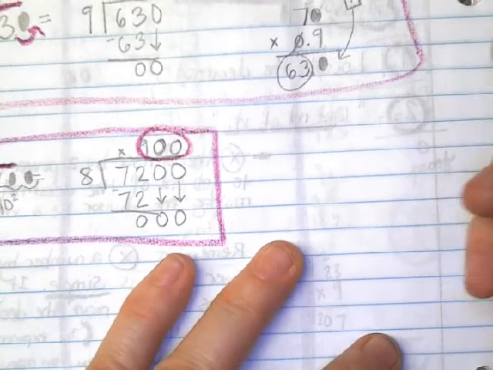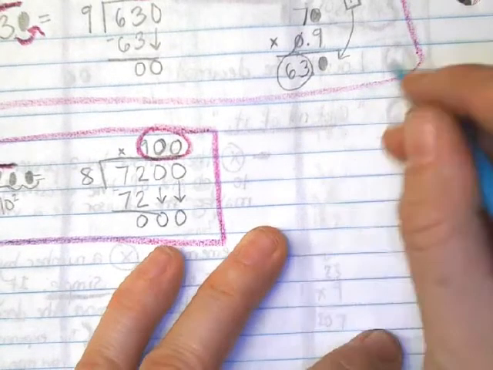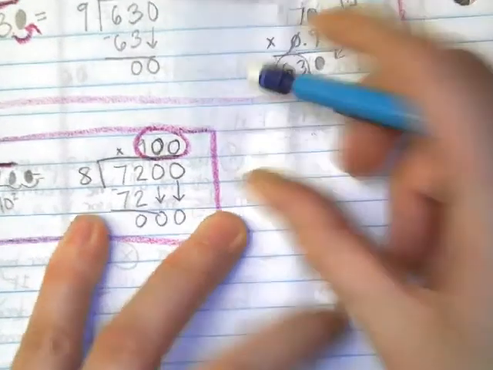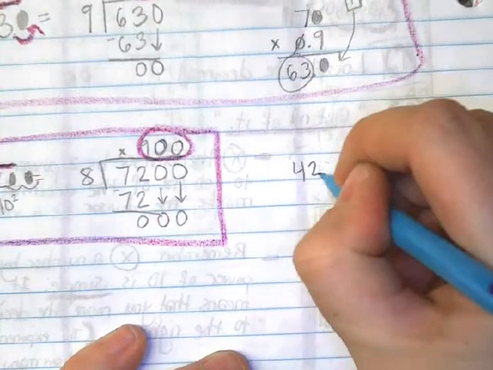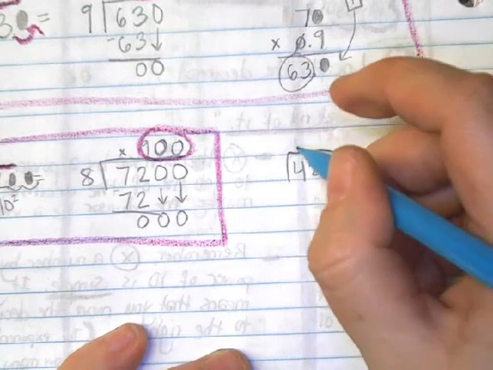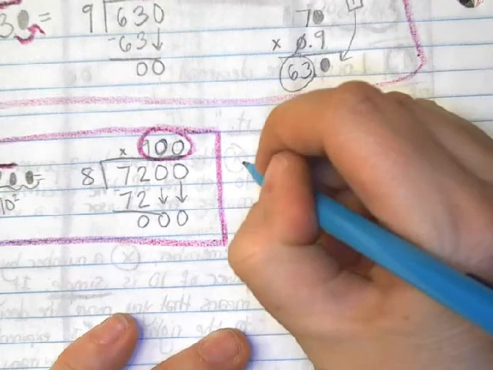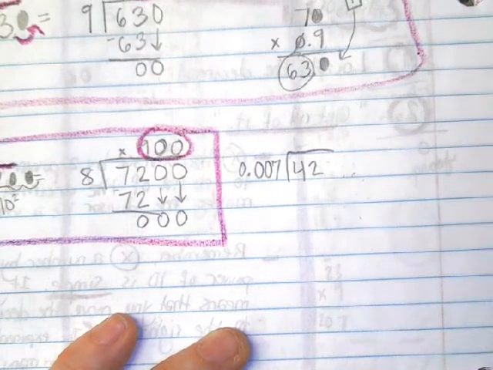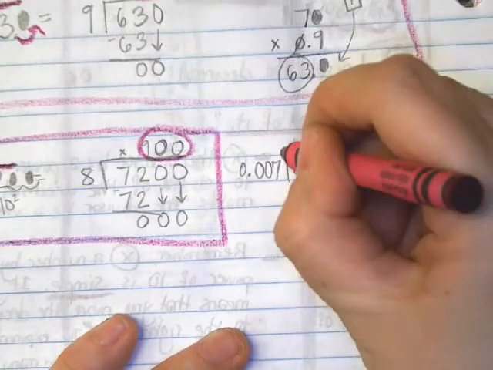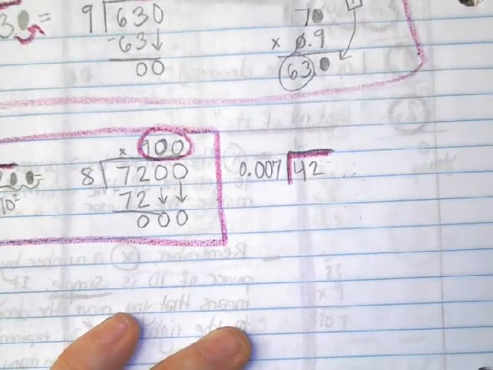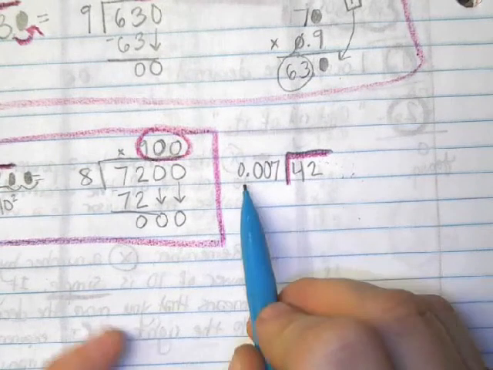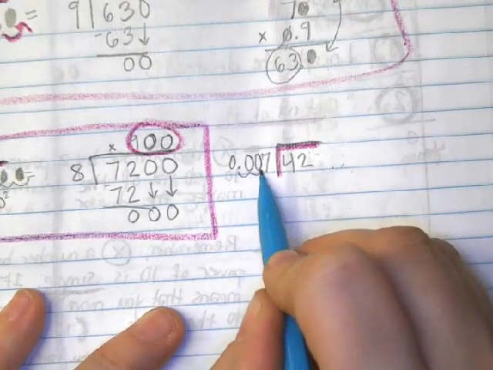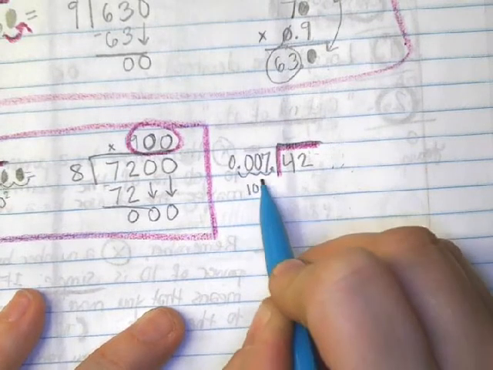All right, let's try another problem right here to the right of this problem. Let's make it a little harder, shall we? Okay. No, actually, sorry. I don't know that we're ready for that yet. So let's just try it again. Let's try 42 divided by 0.007, or that's 7 thousandths.